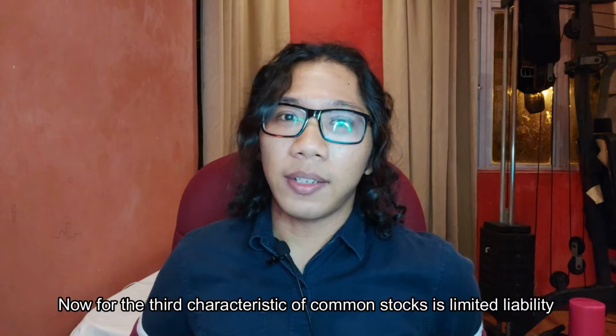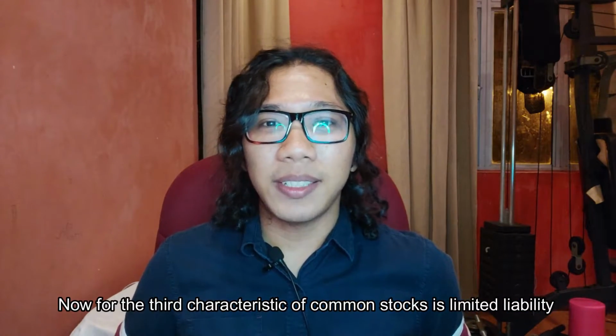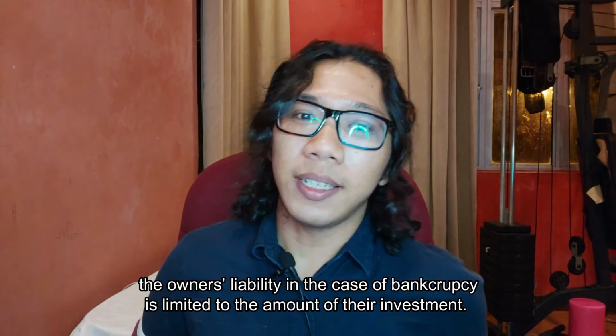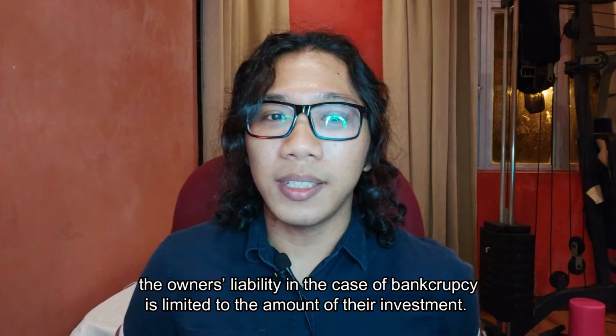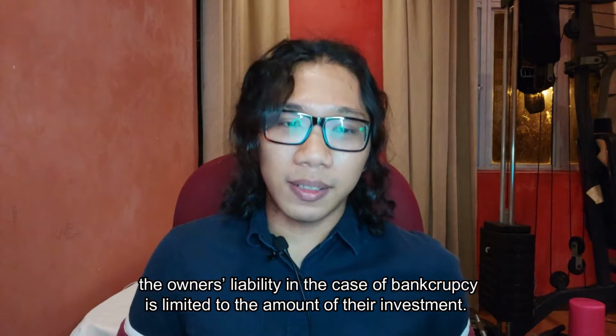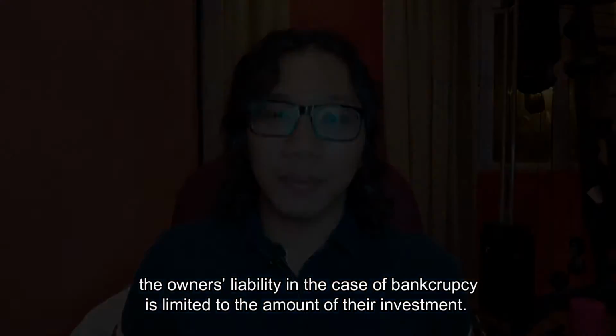Now the third characteristic in common stock is limited liability. It's quite short. The owner's liability in the case of bankruptcy is limited to the amount of their investment.